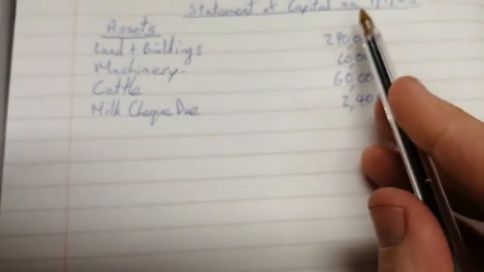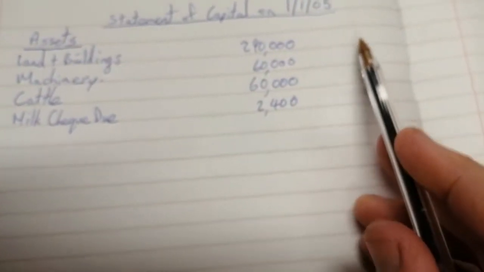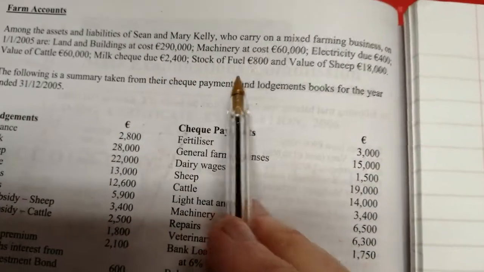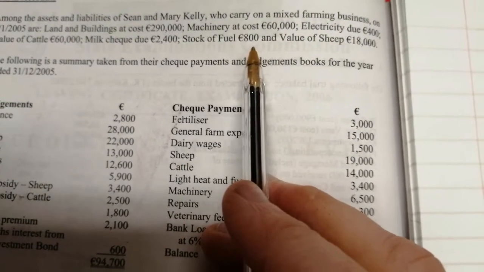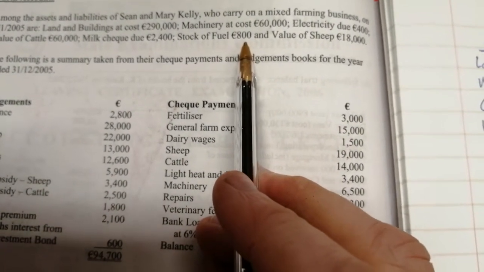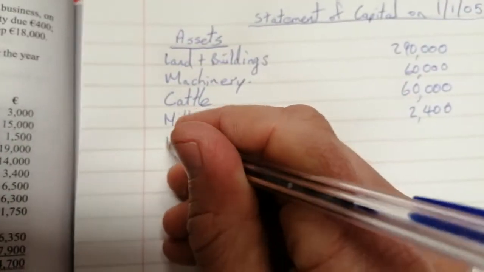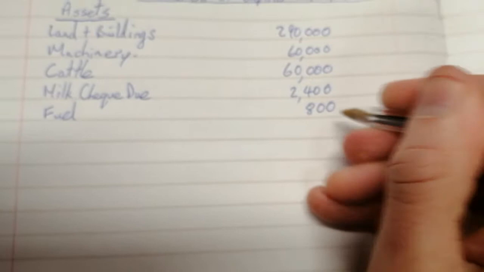Okay, so far so good. So just listing all of these things in the first column, second column free. Okay, right, what else have we got here? Stock of fuel, so that could be oil or something that's in the farm. So that's definitely an asset, isn't it, as well? So I'm just going to say fuel. 800, wasn't it? Okay.